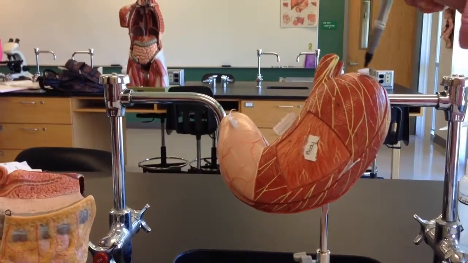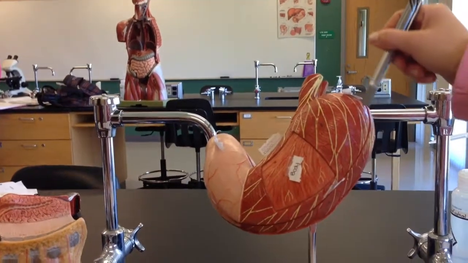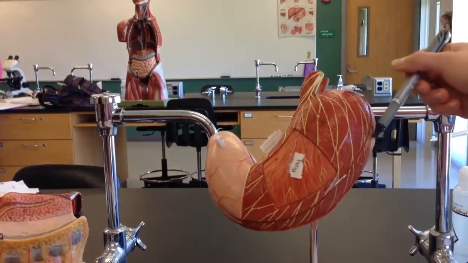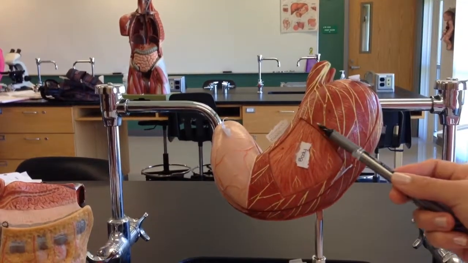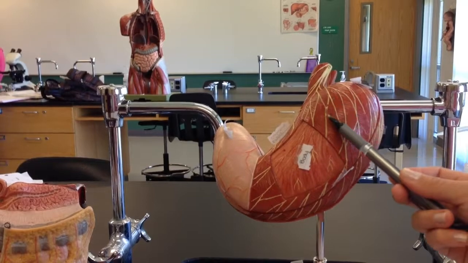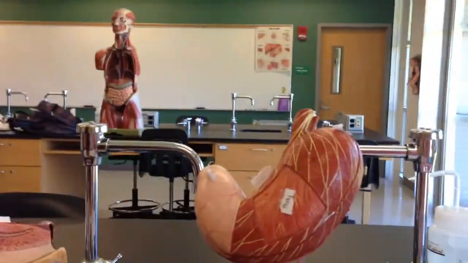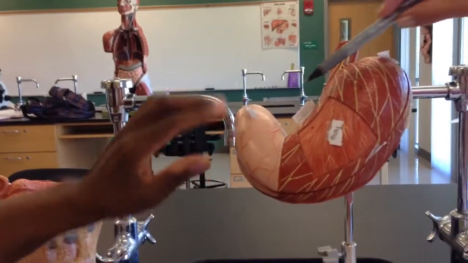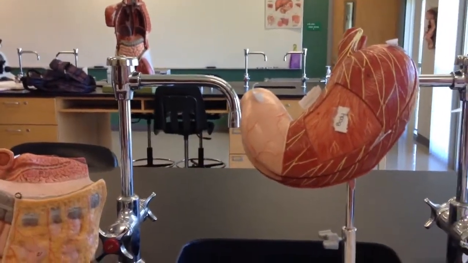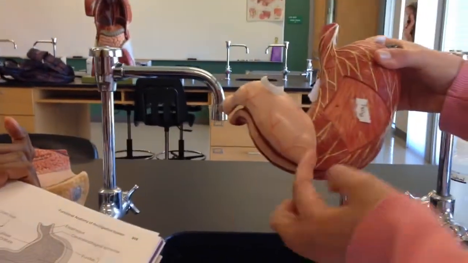Fundus. The fundus region is right here, which is the first part of the stomach. Next is the body of the stomach, which is this whole middle area. And last is the pyloric region, which is this funnel-shaped, cone-shaped region, this whole thing right here.